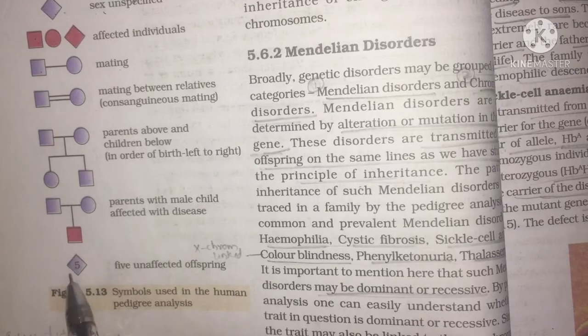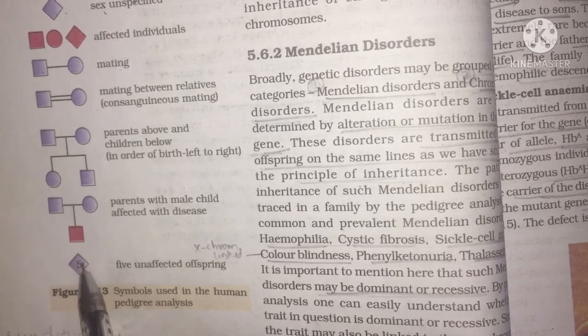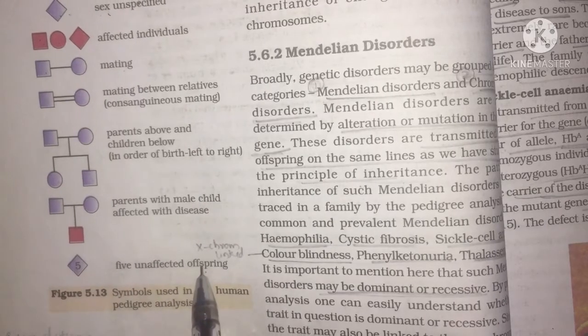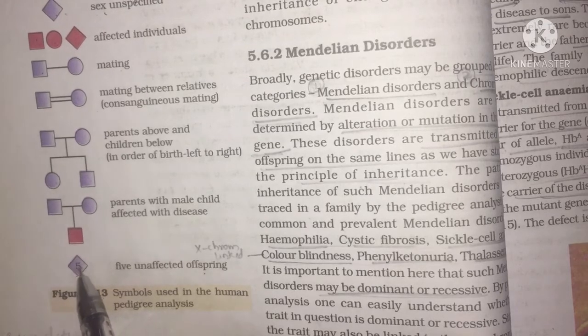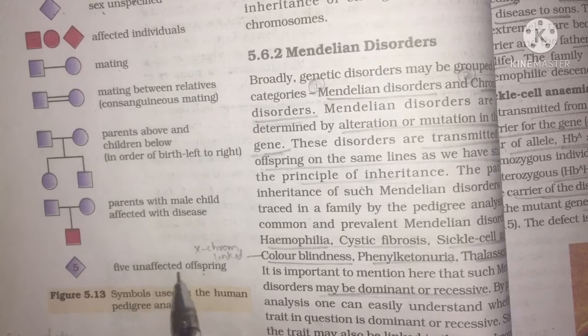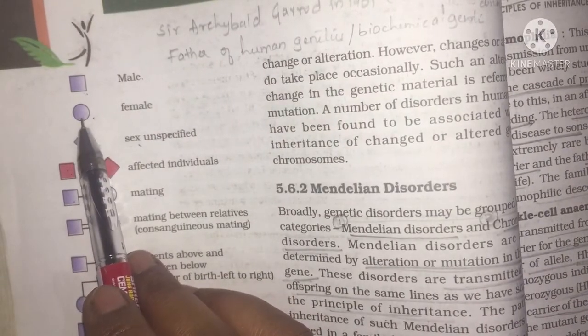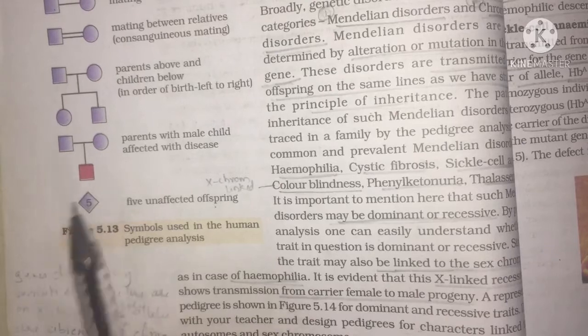Now here you can find that a number has been mentioned. Not only in this, it can be round, it can be square, whichever it is, male or female. If there is a number inside it, which shows 5, unaffected offspring, because 5 is there, 5 unaffected offspring are there. If the same shape is colored with red, then with the 5 number, what will you say? 5 affected offspring. If a number is given in the round, now 4 has been given, what will you say? 4 females. 4 males, if a number has been mentioned. So this number represents the number of individuals.